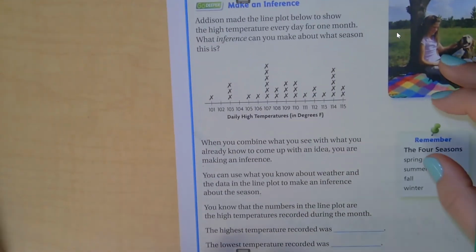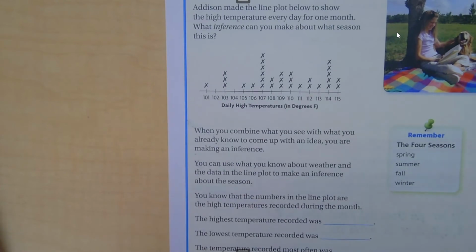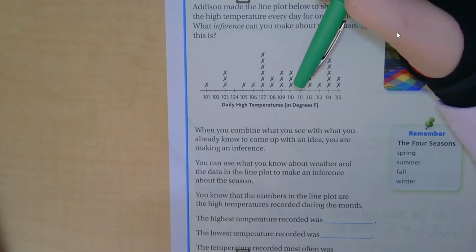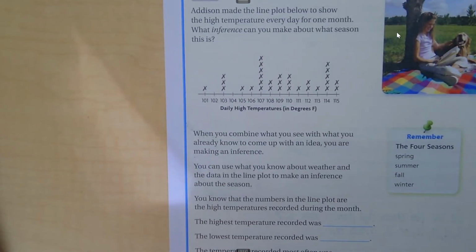All right. Flip it over. Let's look at this line plot. Addison made the line plot below to show the high temperature every day for 1 month. What inference can you make about what season this is? Now, an inference is where the answer is not there on the page for you to find. It's in your head. You use things and knowledge that you've already learned, and you also use the information you are given. So let's look at this line plot and break it down.